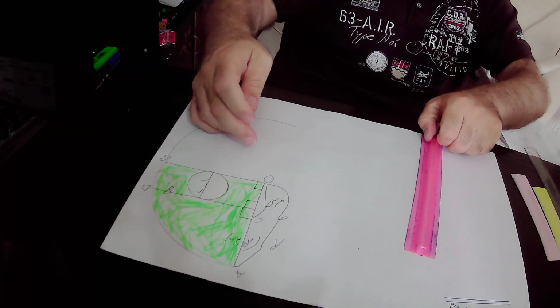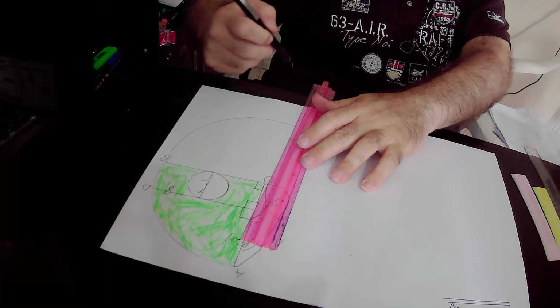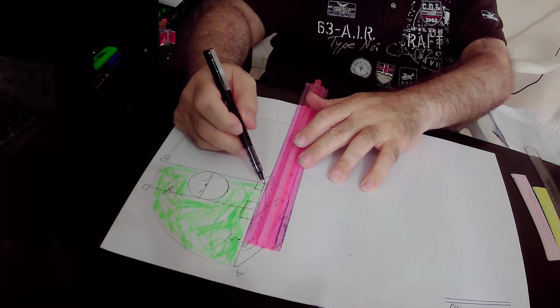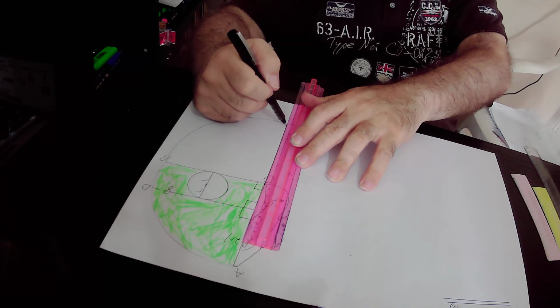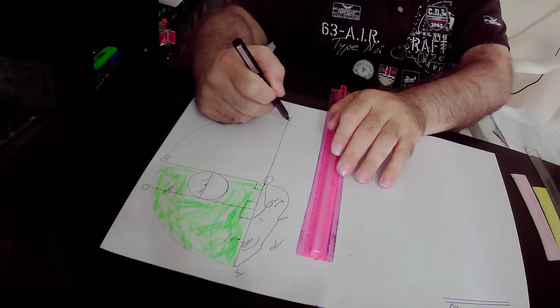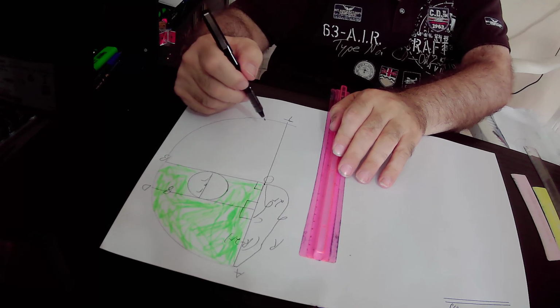We'll extend the radius AO until it touches the semicircle. We define the touching point between the extended radius AO and the semicircle as T.